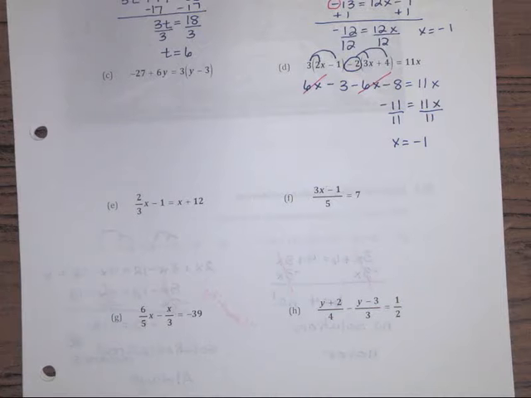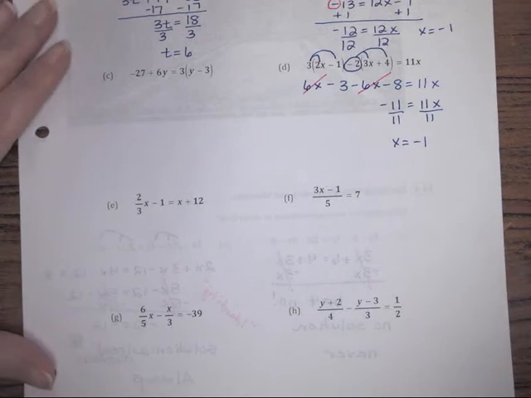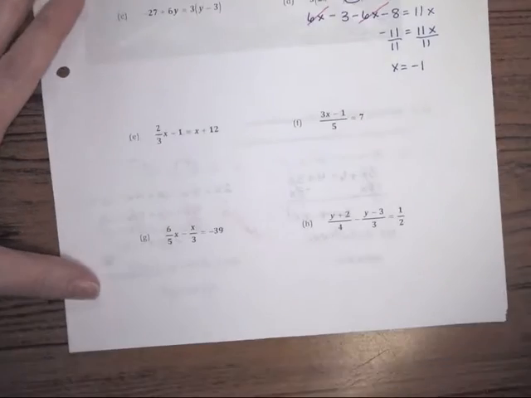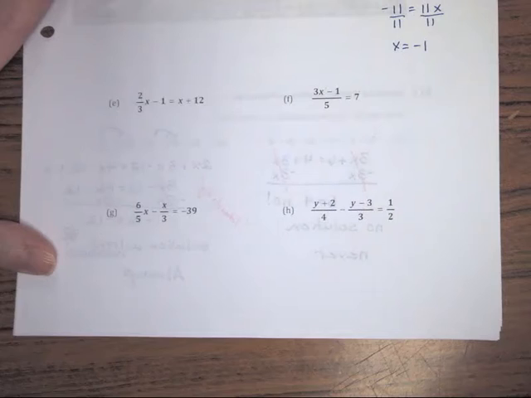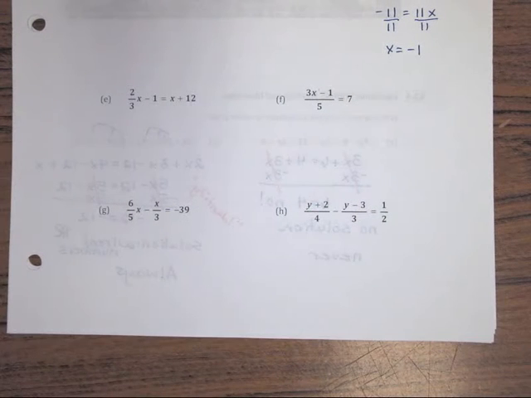Welcome to part 2 of solving equations. Today we're going to work on some more difficult equations where we have fractions in the problems. So I want us to take a look here at example E. Alright, example E. And notice we have a fraction in the problem.